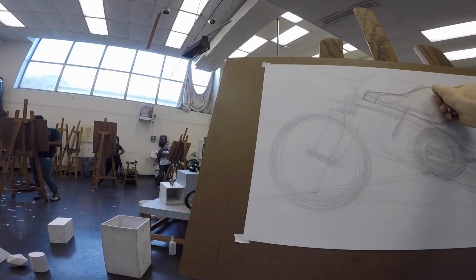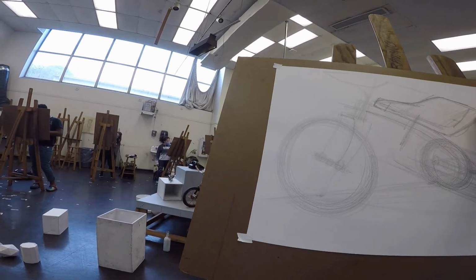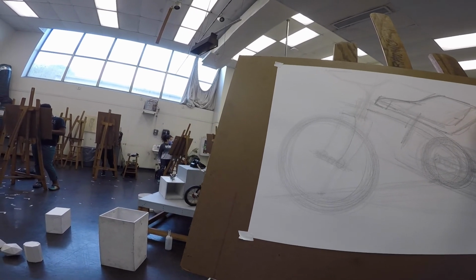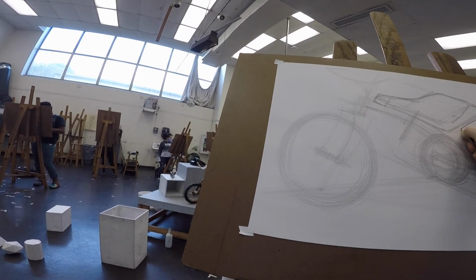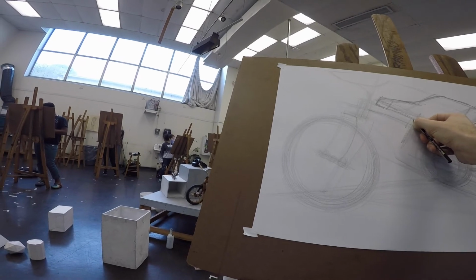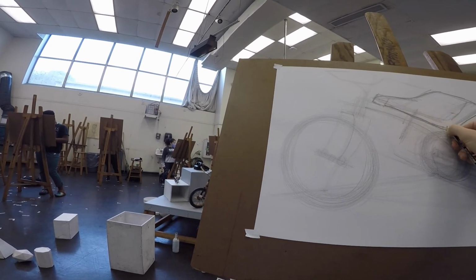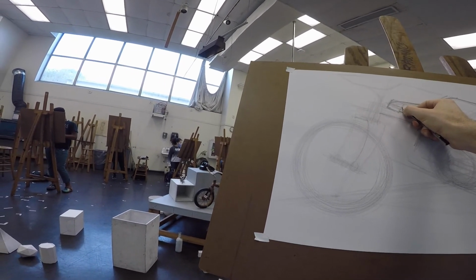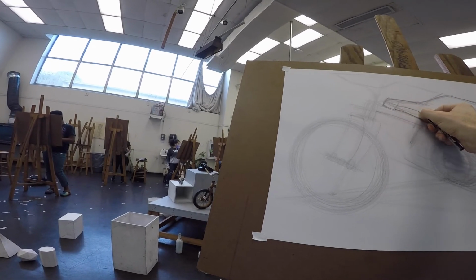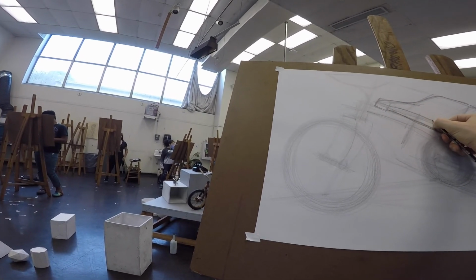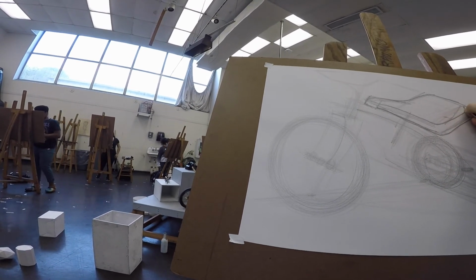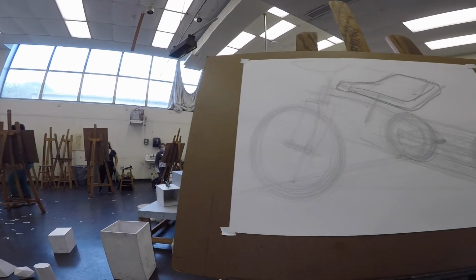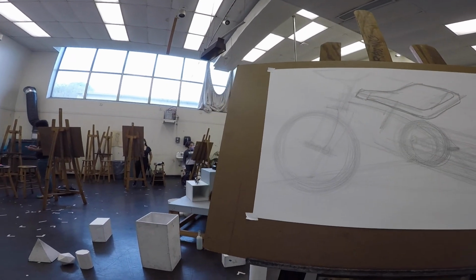Comes around, has a sharp back, flows around and up. This has its own little thing going on there, up and then around. And that's kind of gestured in basically.